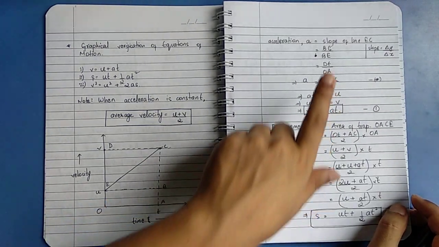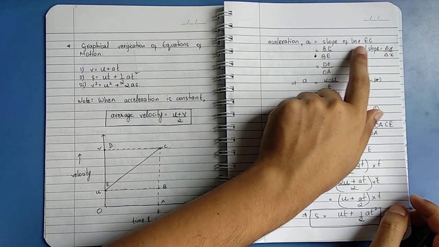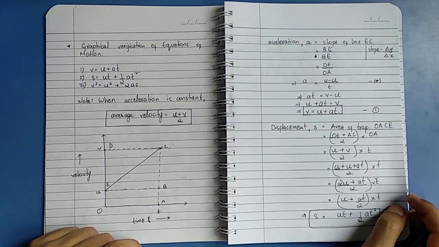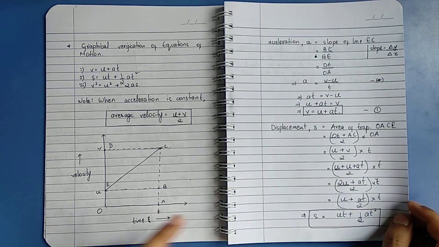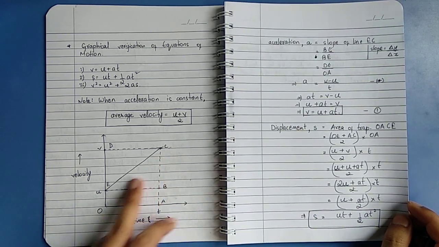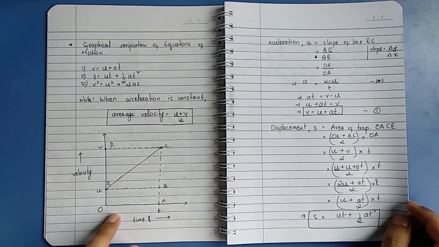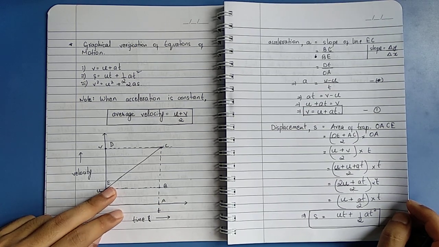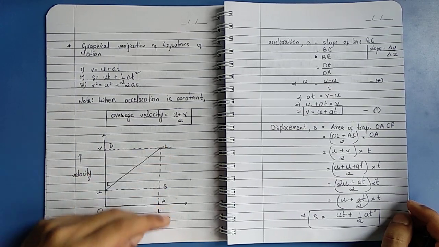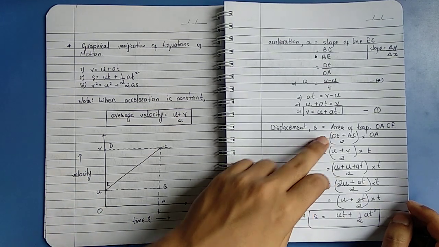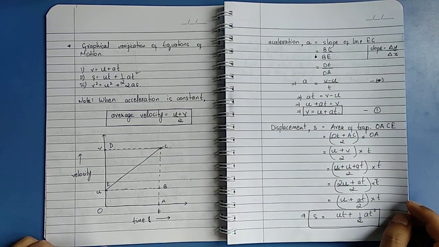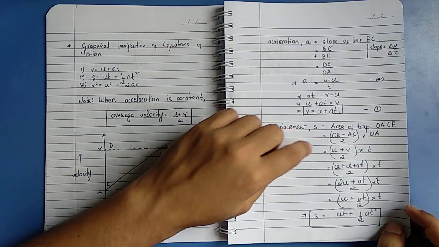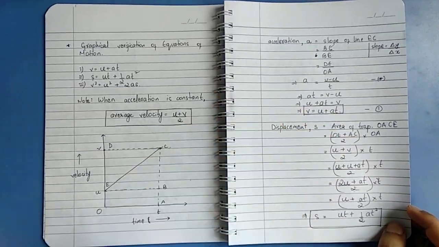First one, we took the slope A as the slope of the line AC. We found the slope and we derived the first equation of motion. For the second equation of motion, we took the displacement of this graph EC. So it will be equal to the area of trapezium OACE, because displacement is given by the area under the graph of velocity time. So after finding this area, we derive the equation of displacement, the second equation of motion, and we also replaced in between V as U plus AT.